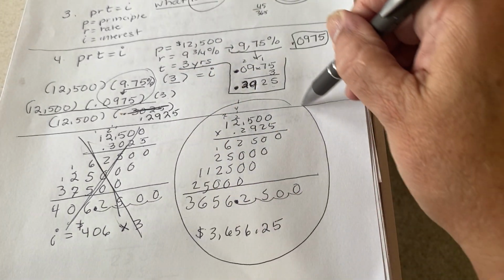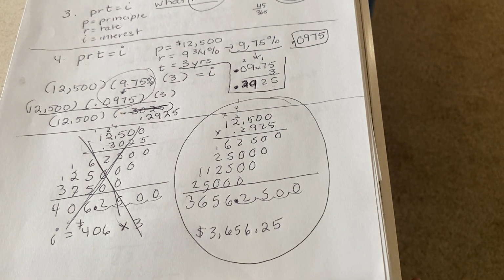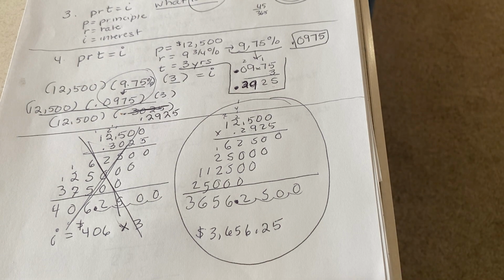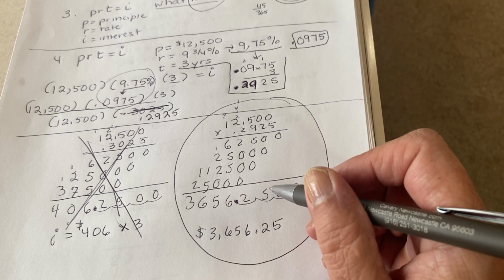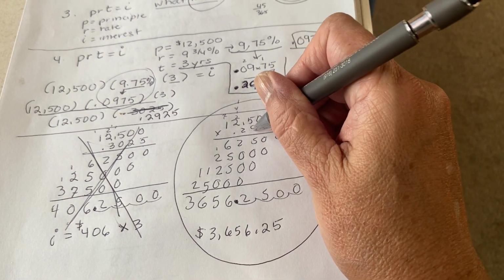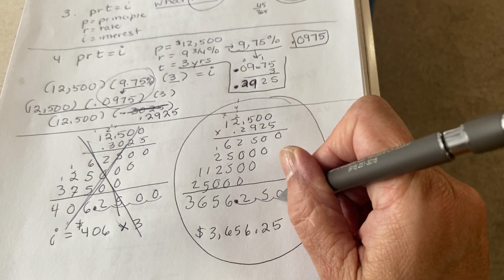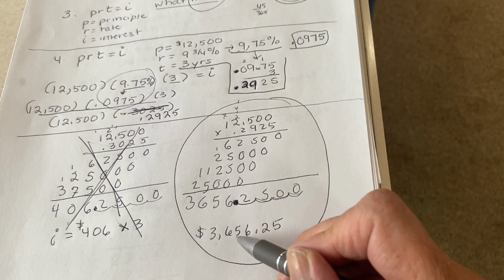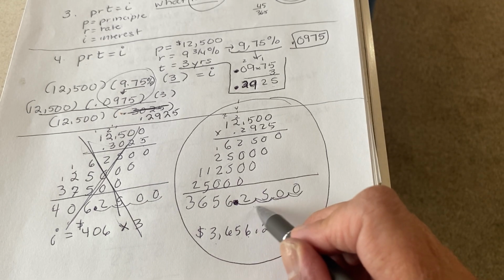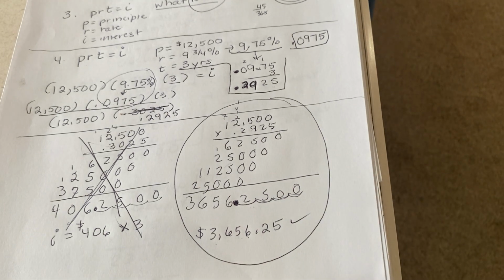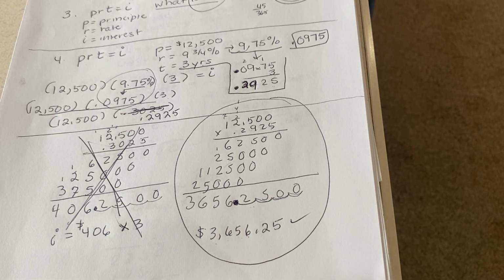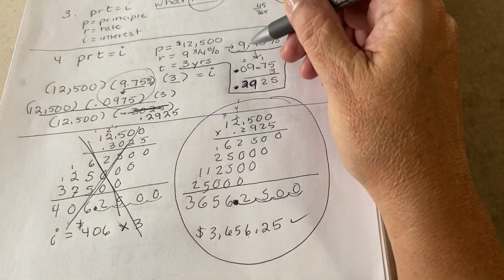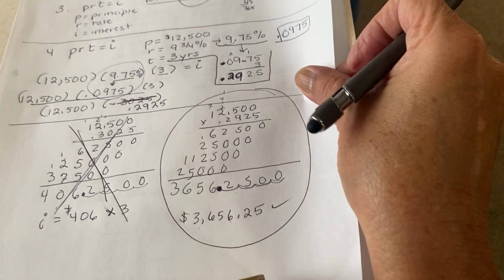You can go ahead and do the long multiplication problem, and then you're going to move the decimal point over 1, 2, 3, 4 places. So now we got $3,656.25. PRT, just filling in the blanks and moving over your decimal point to the right place.